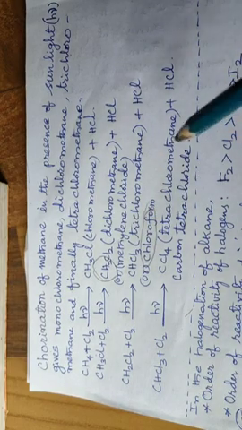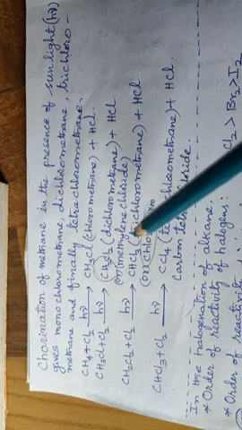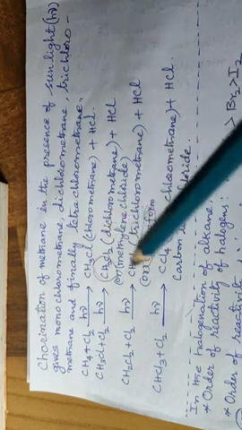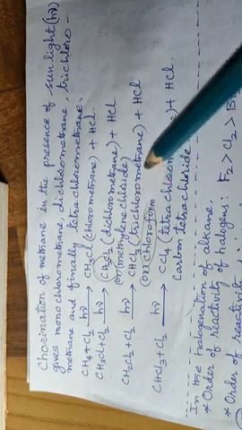Be familiar with both the names, the IUPAC name as well as the common name. Common names are most frequently used in our discussions rather than IUPAC names.